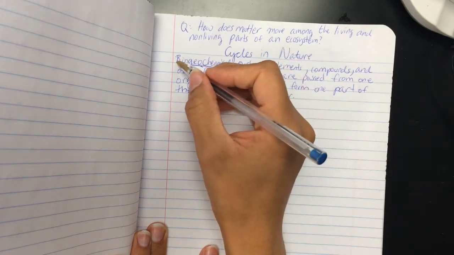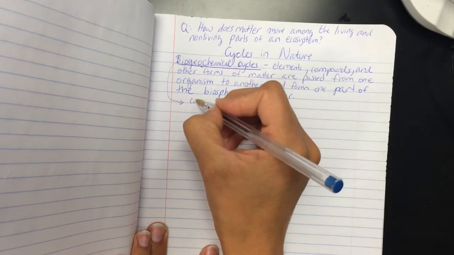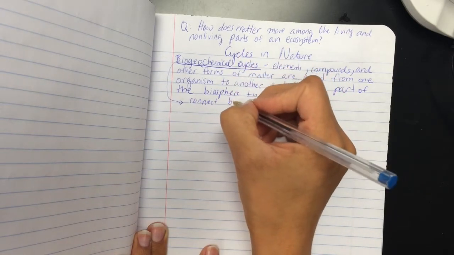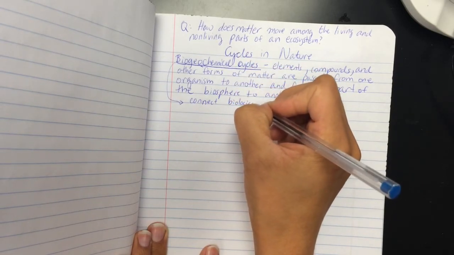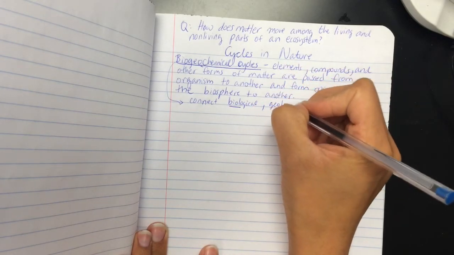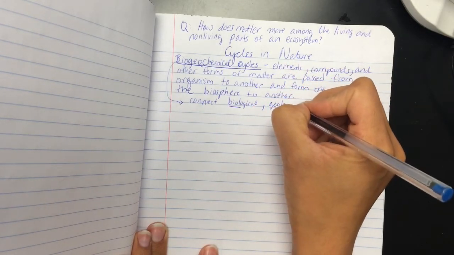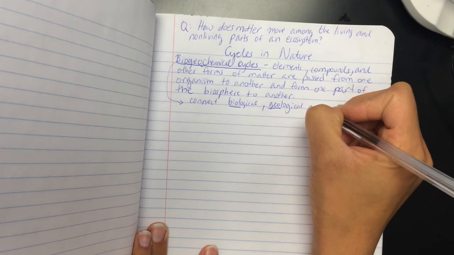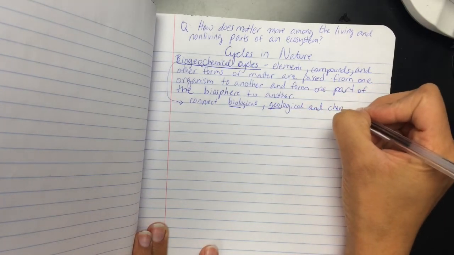The biogeochemical cycles connect biological, that's where the bio comes from, geological, in other words, things having to do with the earth, with the ground, with our rocks, etc., and chemical aspects.